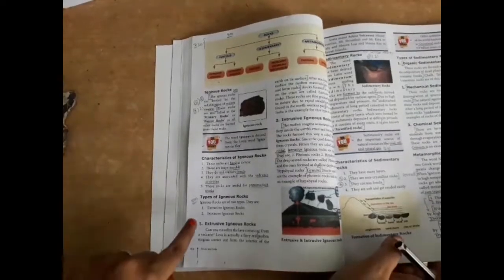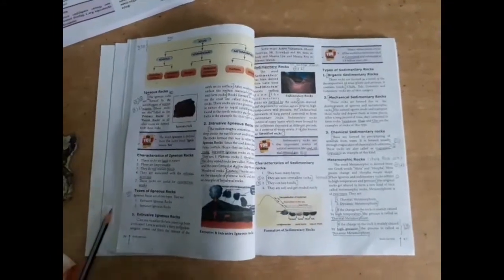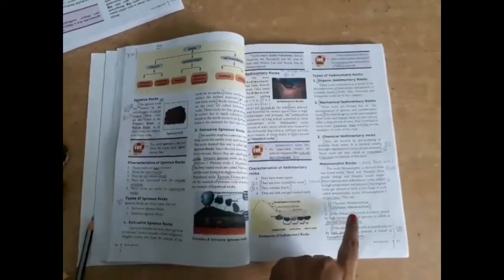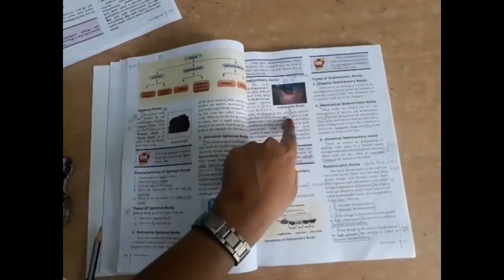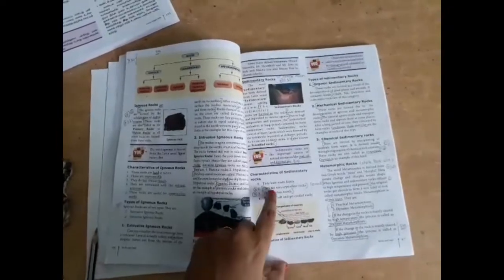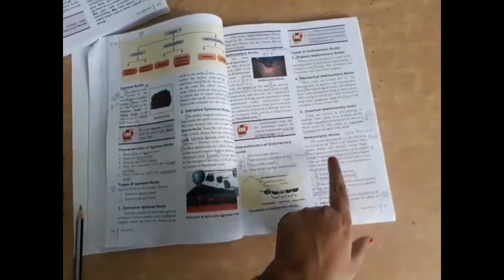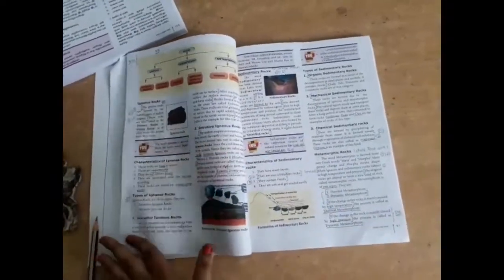So here comes the 5-mark question. What is the 5-mark question? Classify and explain the ideas. Note it down. Here is a distinguish between sedimentary rocks and metamorphic rocks. Note what I have noted down. These are the important points here. These are the second point, third point. Metamorphic rocks. Here are the important points. So you have to mark it. This is one 5-mark. Here is one 5-mark. Here is one 2-mark.